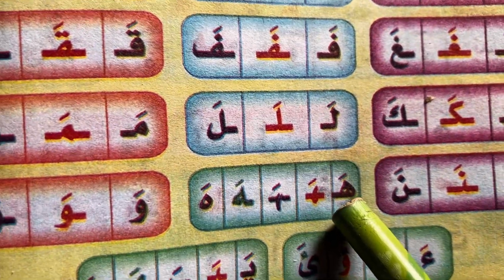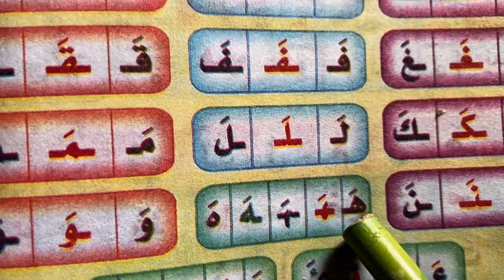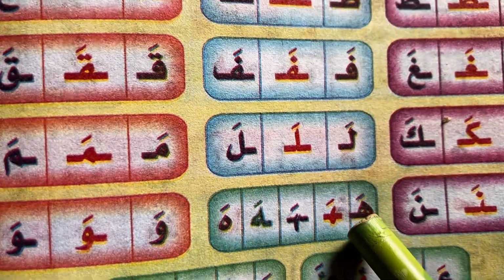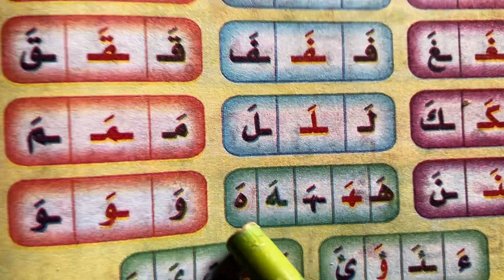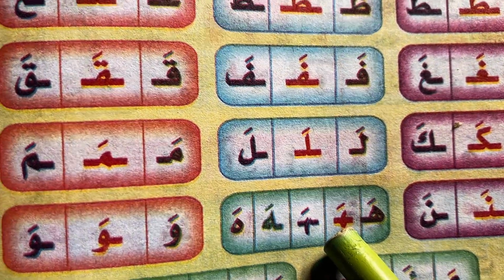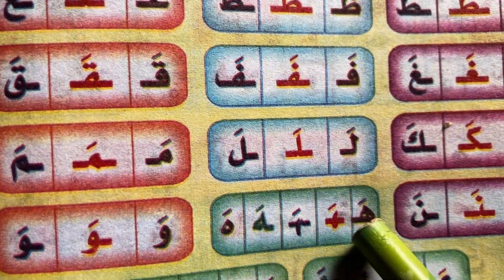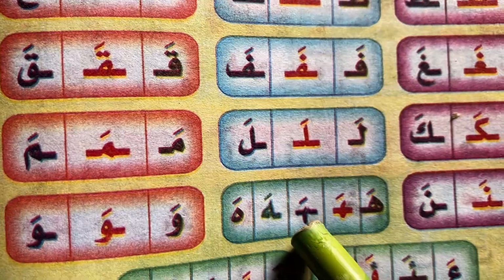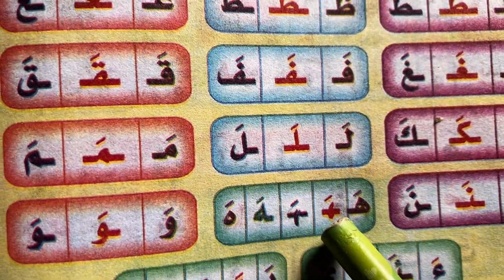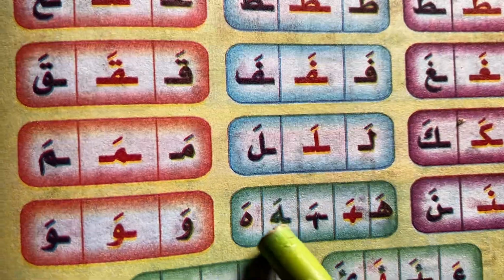You can see Ha'un has almost 5 alphabets. Ha'un, Ha'un, Ha'un, Ha'un, Ha'un. This is the beginning. This is the centered one. The centered one. You can see Ha'un has 2 centered Ha'un. And this is the end one, and this is the end one too.